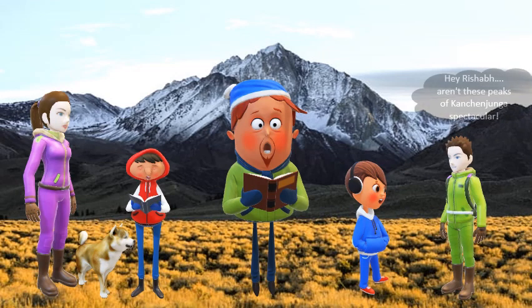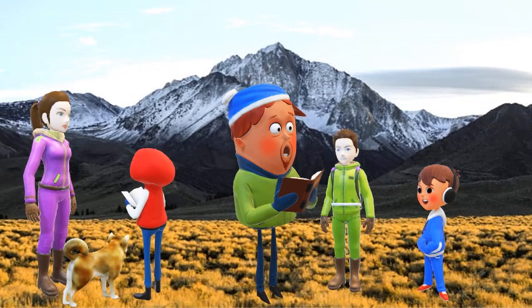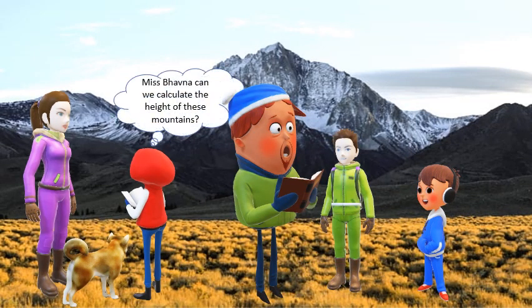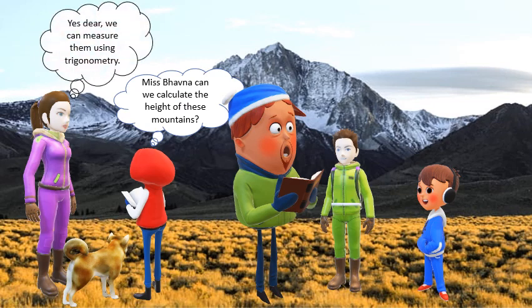Hey Rishabh, aren't these peaks of Kanchenjunga spectacular? Yes bro, they are indeed. Ms. Bhavna, can we calculate the height of these mountains? Yes dear, we can measure them using trigonometry.